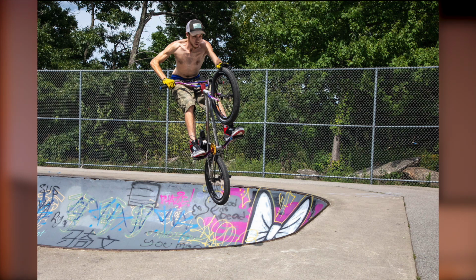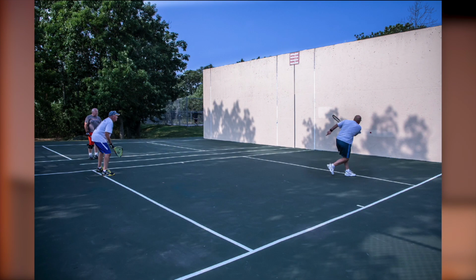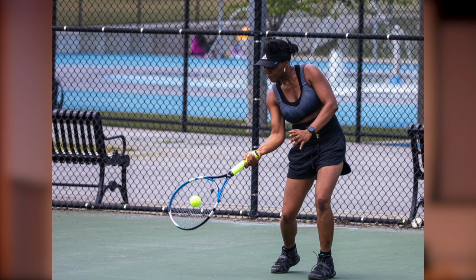Places for bikes and skateboarders. Unfortunately, this guy didn't nail his landing. And then handball, or in this case, guys adapting it to racquetball. I don't know if you've ever played handball, but man, that hurts your hand. So these guys are smart. And then tennis, which is my favorite sport, but unfortunately going into a bit of a decline, partly because of this sport.